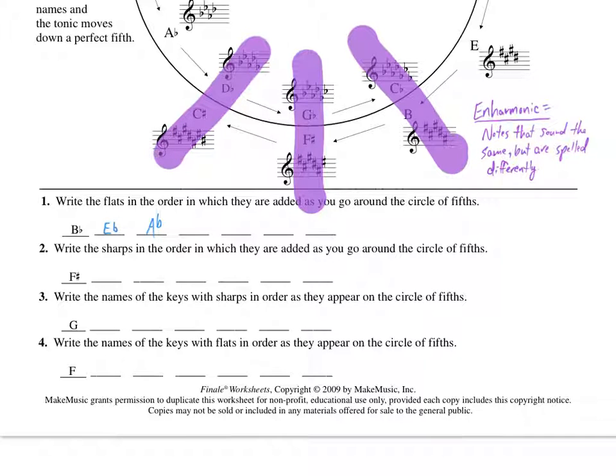B, E, A. The next one is D flat, G flat, C flat, and then F flat. B-E-A-D, greatest common factor. BEAD, go Central Florida. BEAD, greatest common factor. It's another way to remember it. So know your order of flats. If you ever see 3 flats, that would be the key of E flat major, and they would always appear B, E, and A in your key signature in that order.